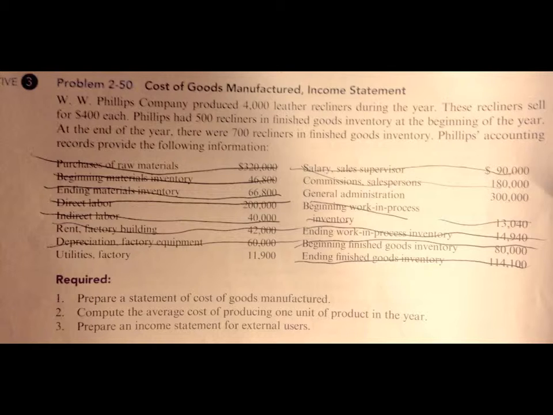This reads, W. Phillips Company produced 4,000 leather recliners during the year. These recliners sell for $400 each. Phillips had 500 recliners in finished goods inventory at the beginning of the year. At the end of the year, there were 700 recliners in finished goods inventory. Phillips' accounting records provide the following information.